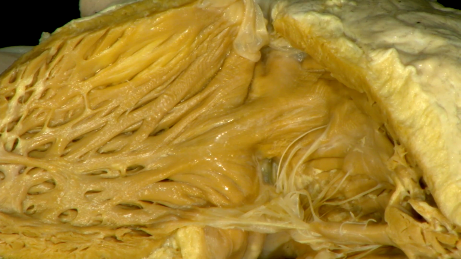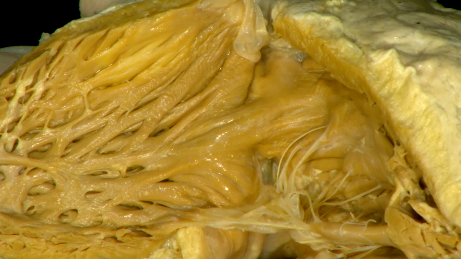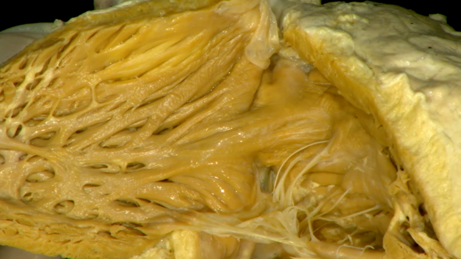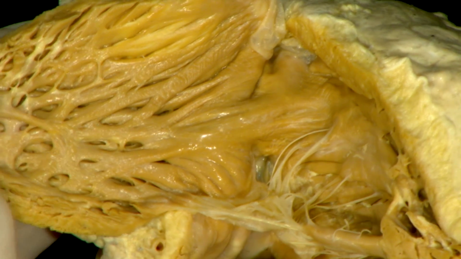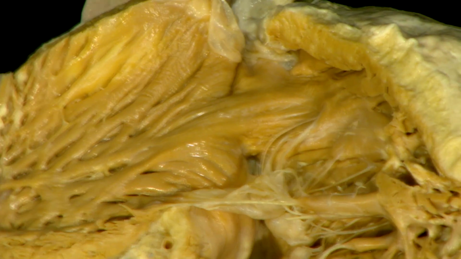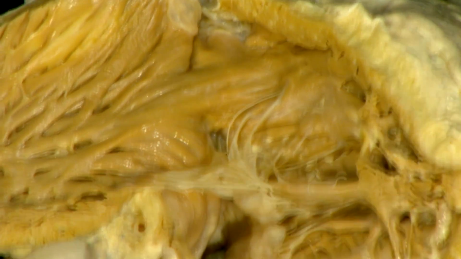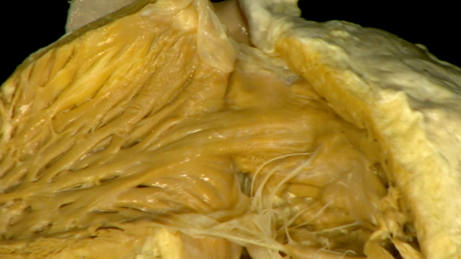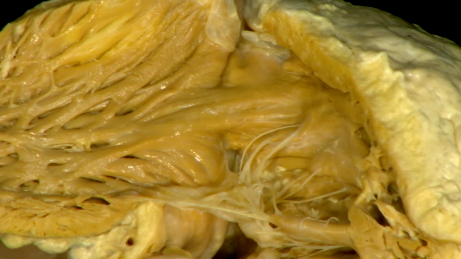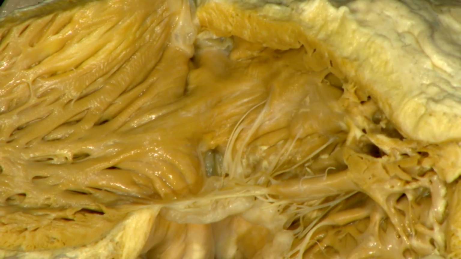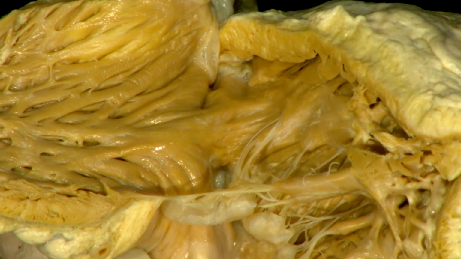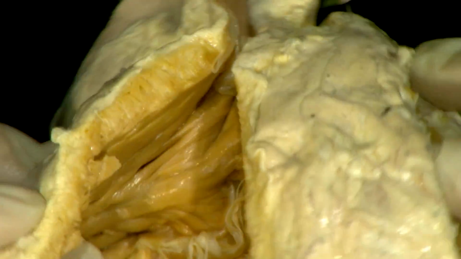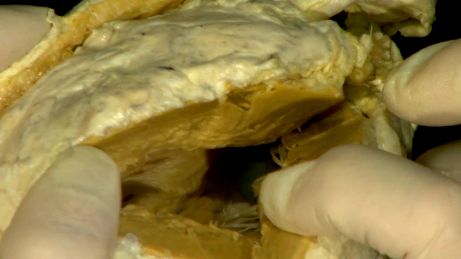This series of talks takes the viewer through the normally structured heart, the basics of the chambers, as well as a detailed arrangement of the structures inside the heart. It shows very nicely in this special production the three-dimensional nature of the cardiac structures, both on the right side, as we see here, and over here on the left side.